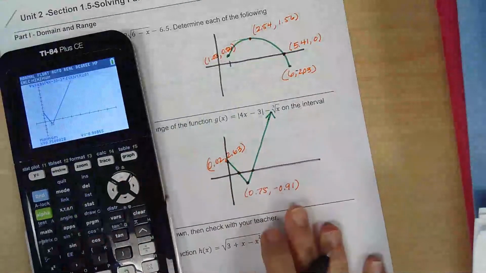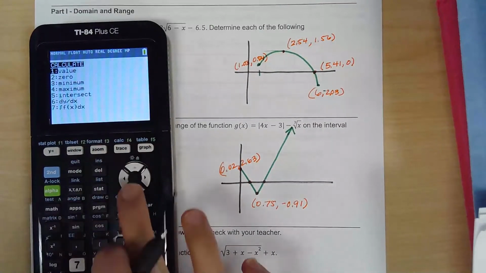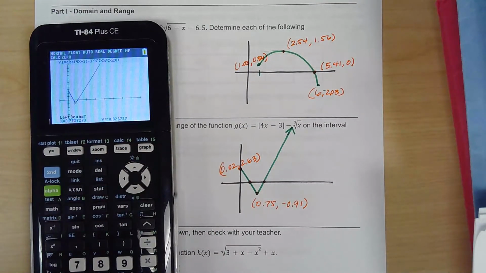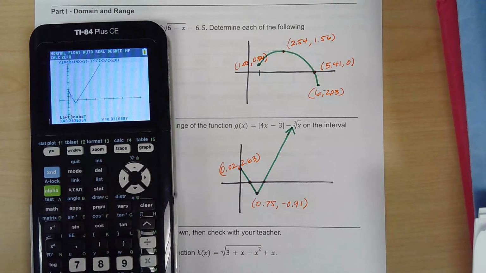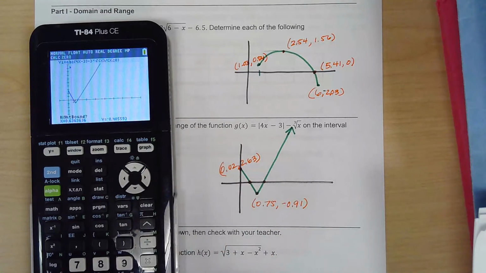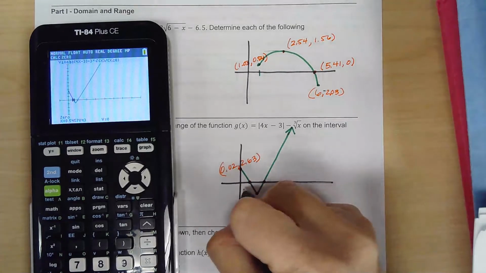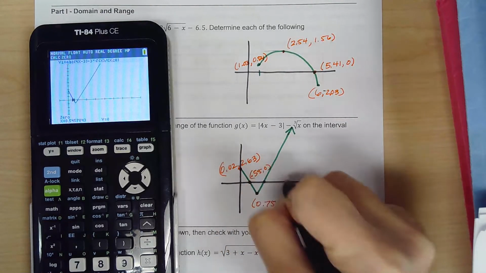All right, we are going to ask for zeros, so let's do the zeros. Hit second trace. There's 2 zeros, so we'll just do one at a time. Hit the 0 feature. I'll just go to this one. Move your cursor somewhere to the left of it and hit enter. Move your cursor somewhere to the right or below the x-axis, hit enter. Hit enter again. So my 0 here is 0.55, comma 0.